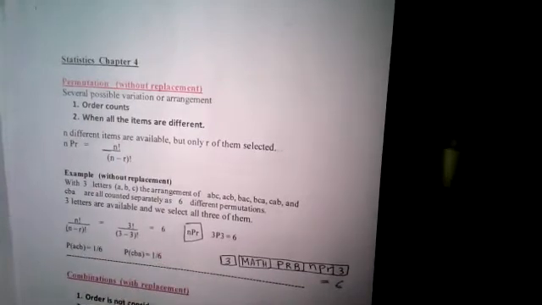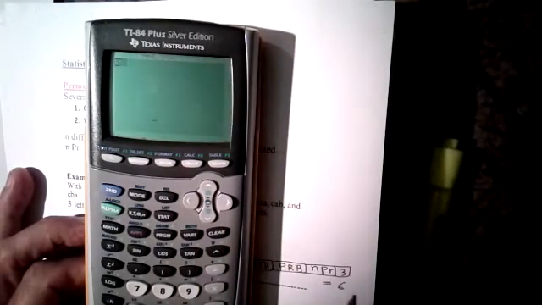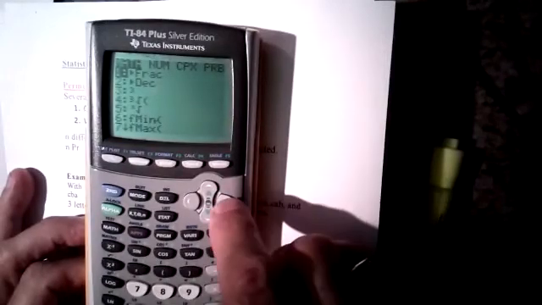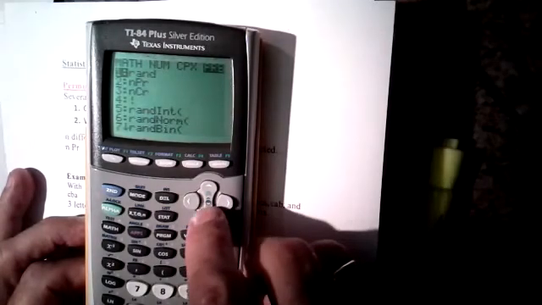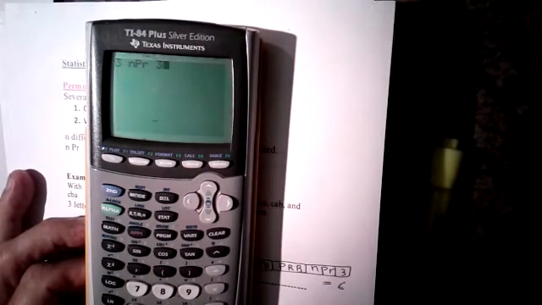So on your calculator, first you type 3. Then you go to math, and scroll to the right, PRB. And then nPr. You select that. So 3 out of 3, r is 3, see? And enter. It gives you that 6 that you have here.